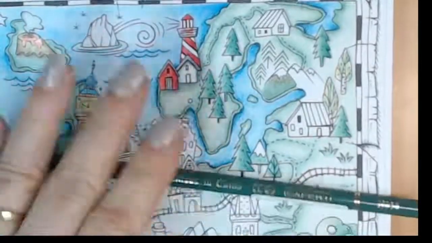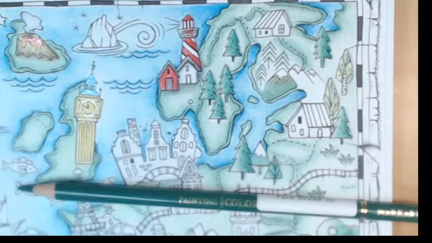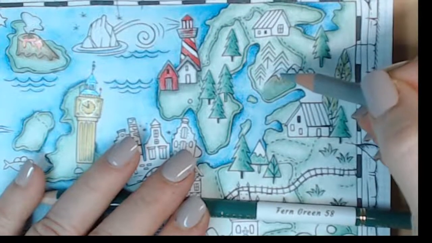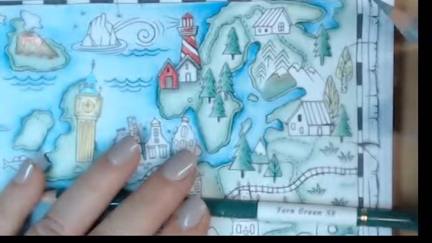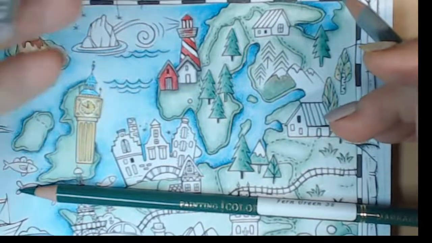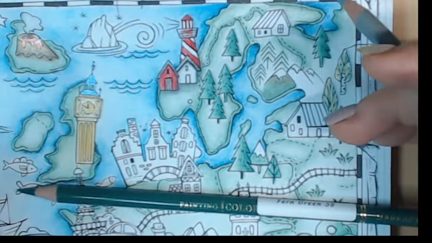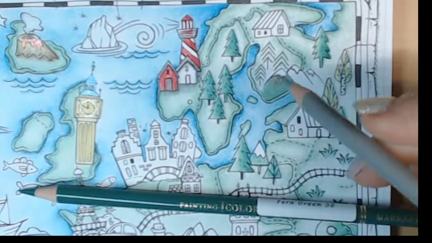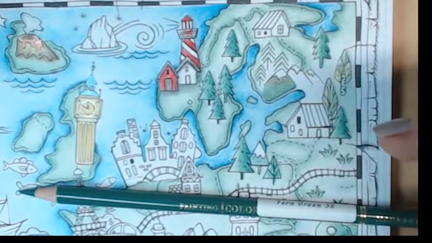Now for the snow on the top, I might just leave that and put in at the end here the crystal stickles, or we could do, yeah, I think maybe I'll use the crystal stickles.